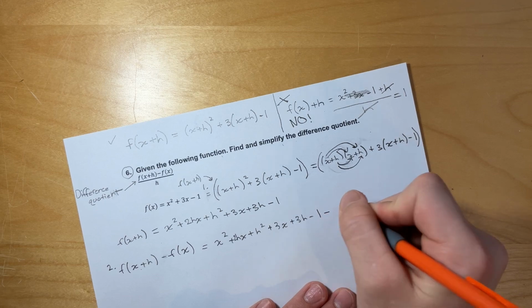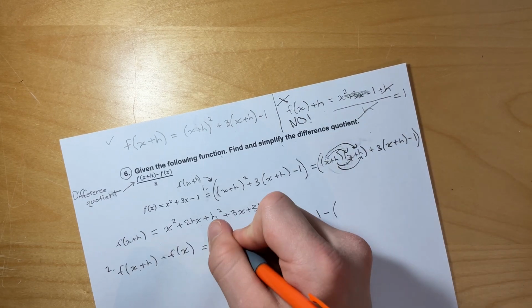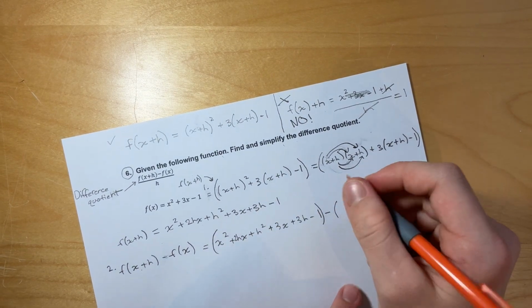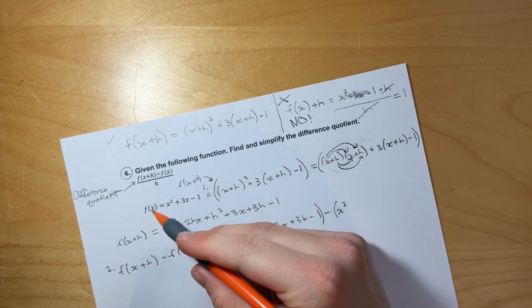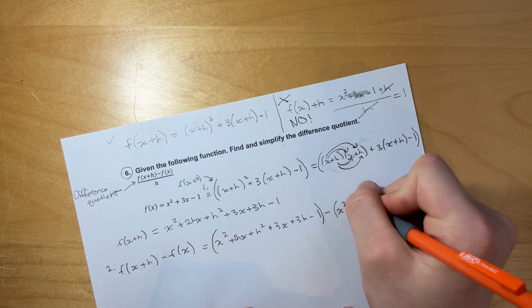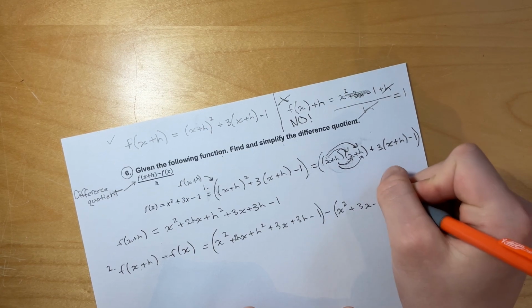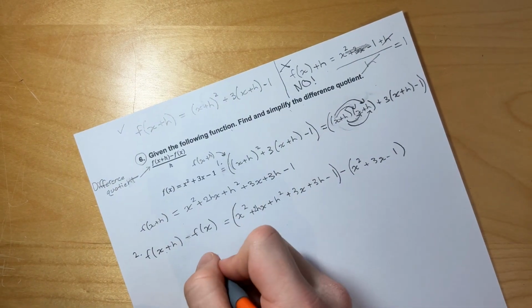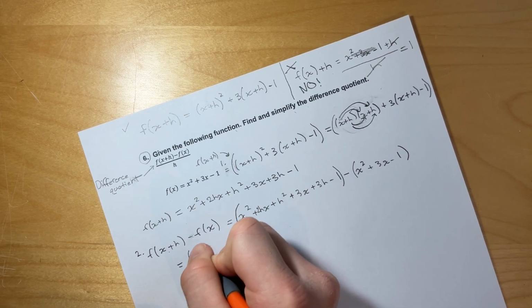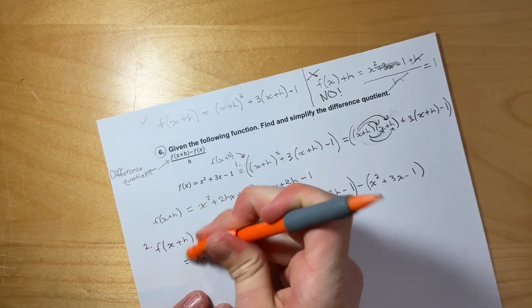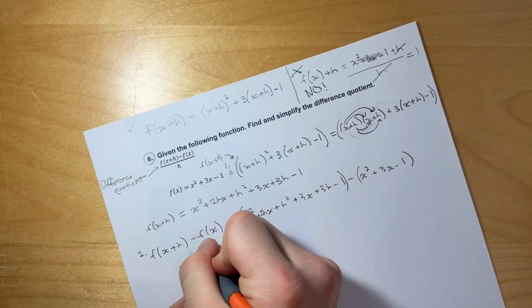Okay, and then minus parentheses, very important. We can actually add some around here. f of x equals x squared plus 3x minus 1. Okay, we're still in the same step. So we're going to have x squared. We can actually take the parentheses off because we're going farther now.